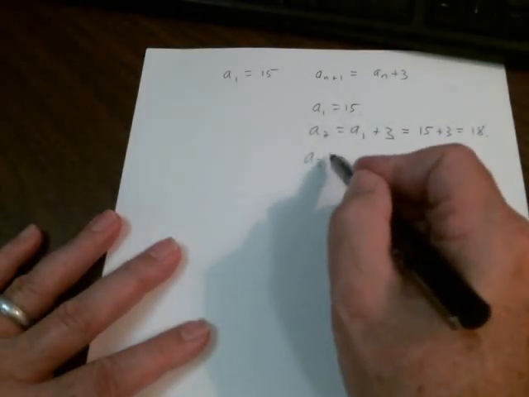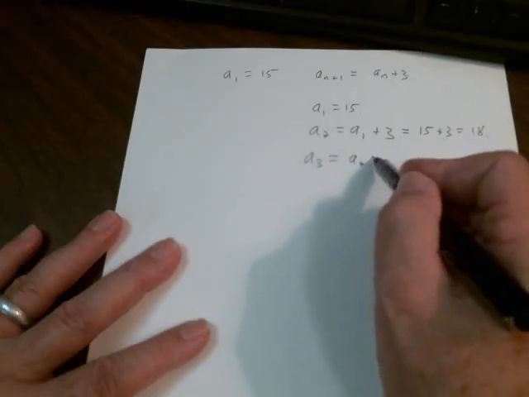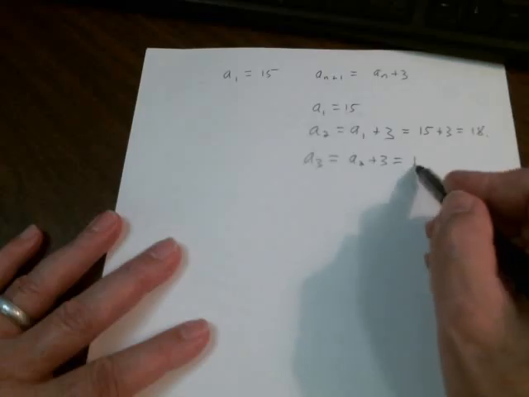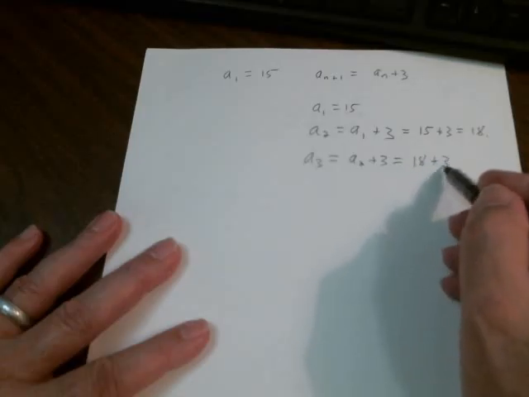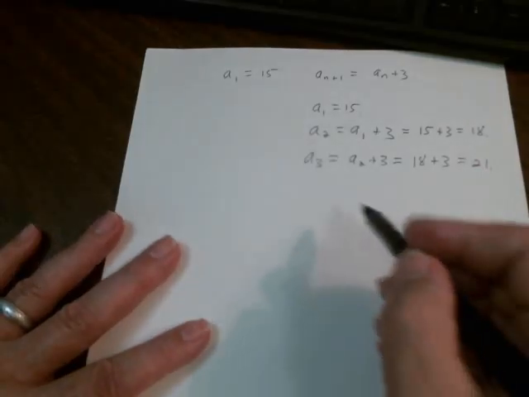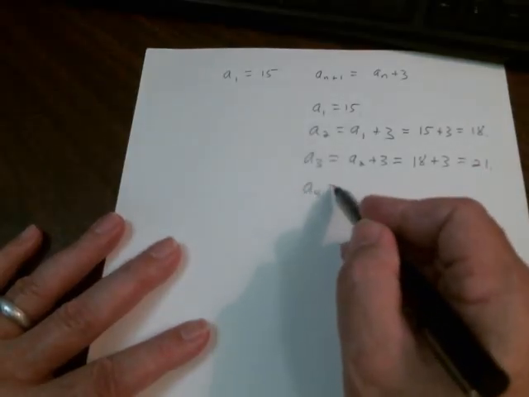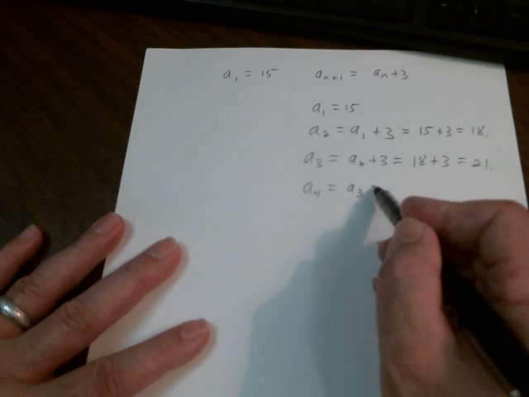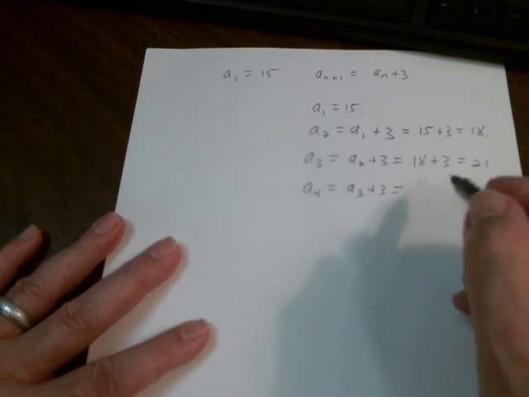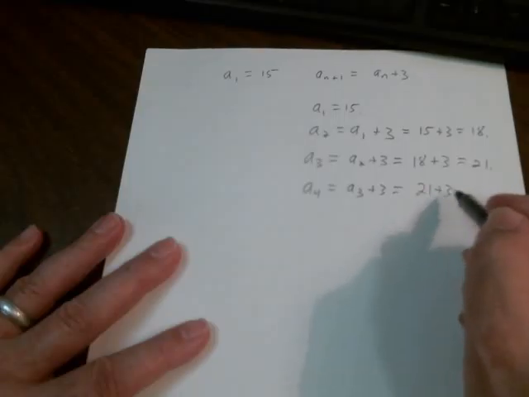Therefore, a sub 3 is going to equal a sub 2 plus 3. A sub 2 we found in the step above, 18. Substitute that in, and 18 plus 3 is 21. A sub 4 equals a sub 3 plus 3. Now a sub 3 we found in the line above, that's 21. And then we add 3.